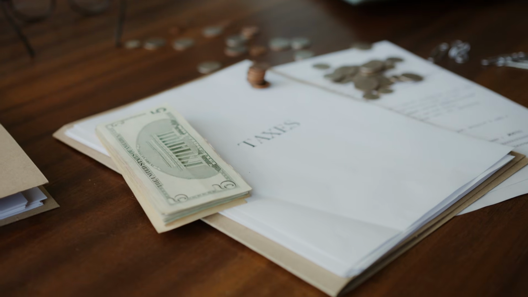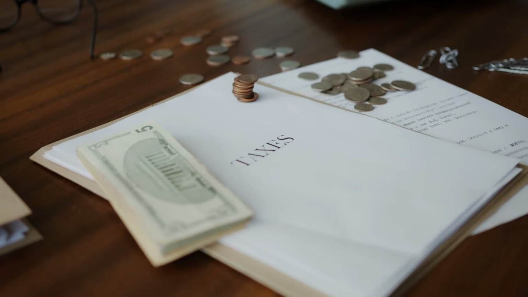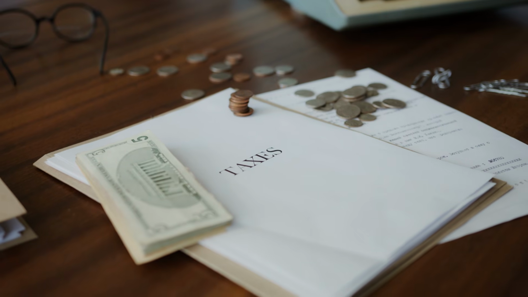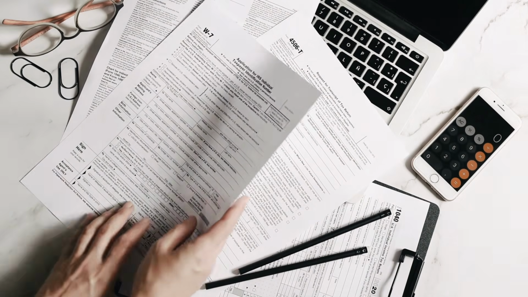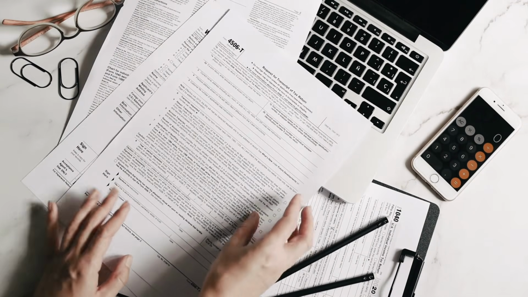The detail that catches people off guard: even if you earn less than $10 and never receive that form, the interest is still fully taxable income, and you're still expected to report it on your return. The $10 threshold determines whether the bank has to send you paperwork. It doesn't determine whether the income itself counts.